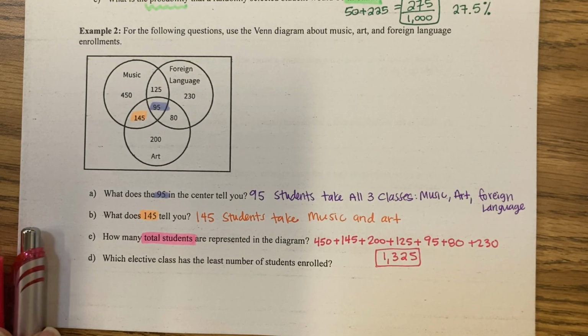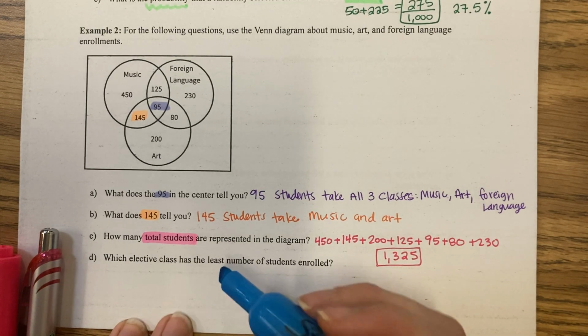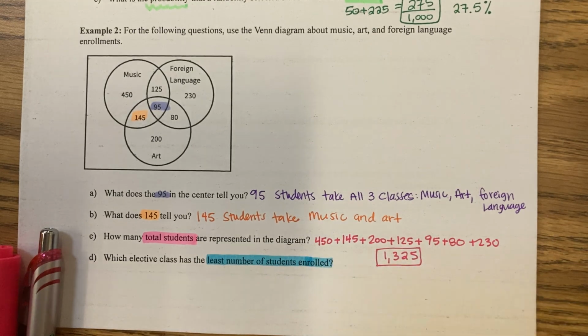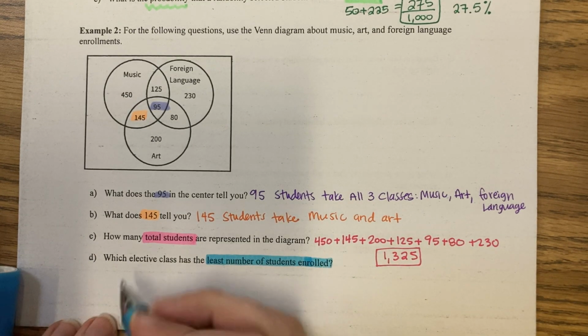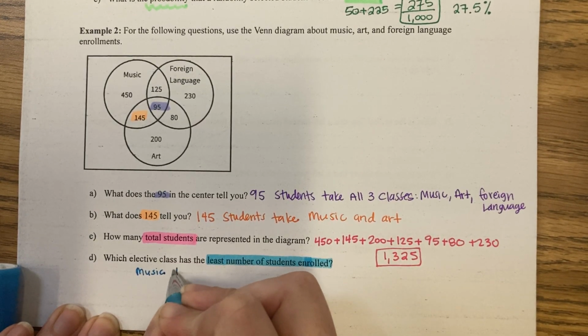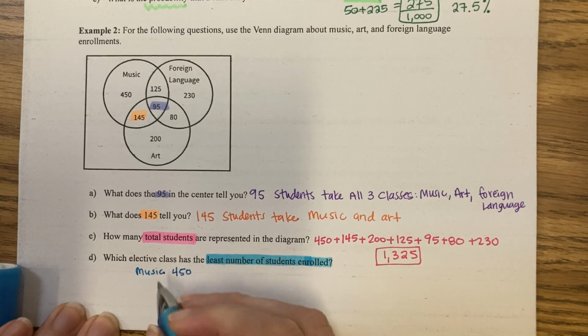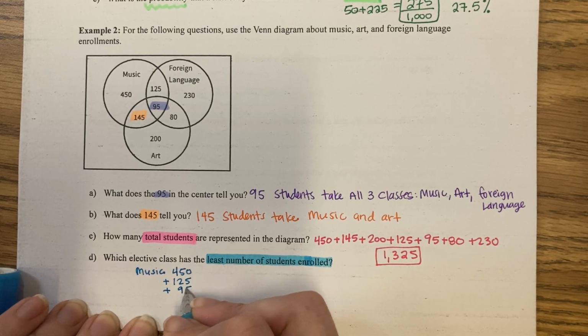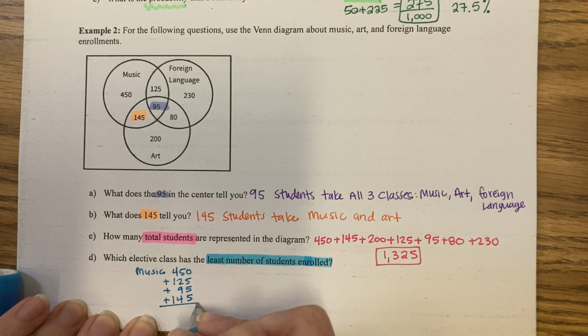Which elective class has the least number of students enrolled? Music has 450 plus 125 plus 95 plus 145.